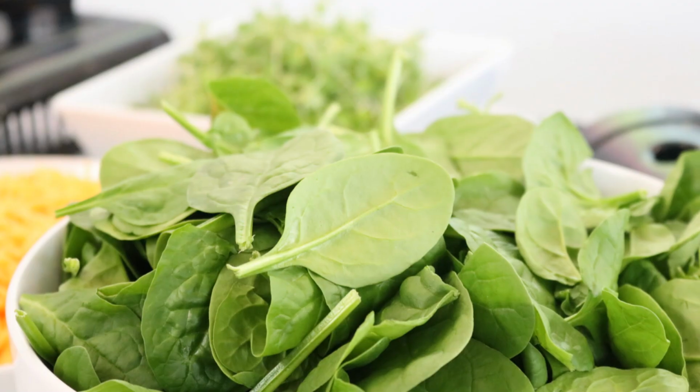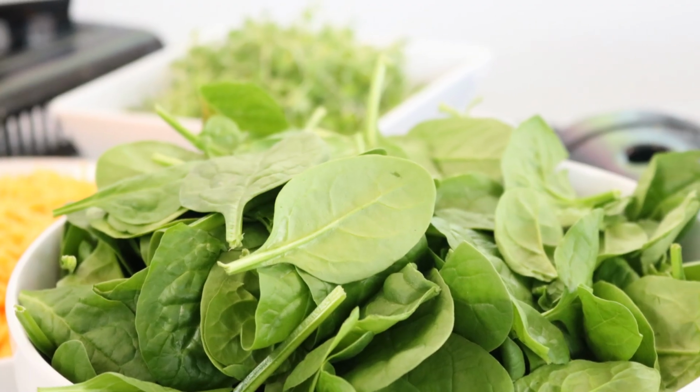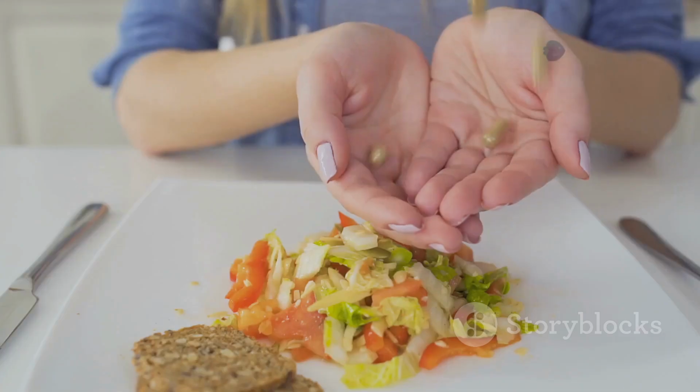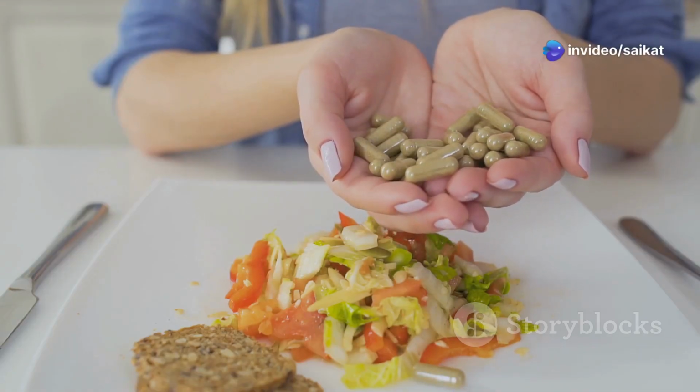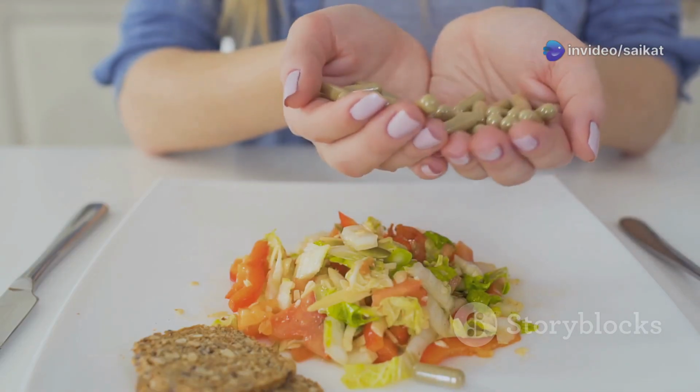Warfarin and vitamin K. Warfarin is a blood thinner used to prevent blood clots. It works by interfering with the action of vitamin K, which is essential for blood clotting. However, consuming large amounts of vitamin K-rich foods can counteract warfarin's effects, potentially increasing the risk of blood clots.